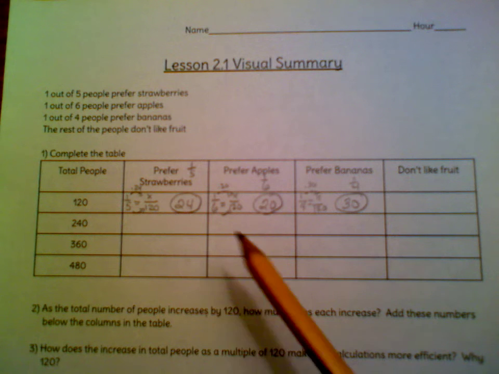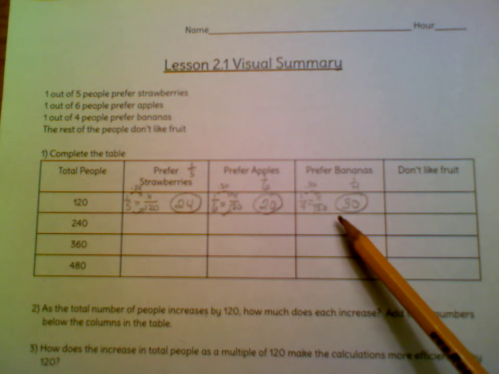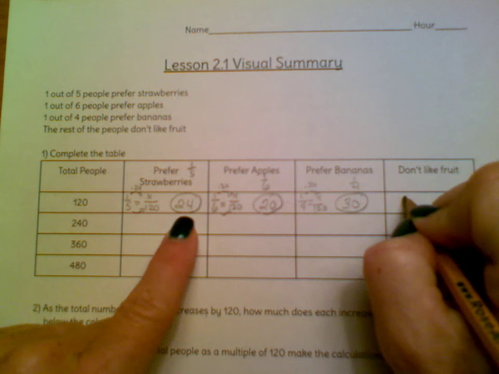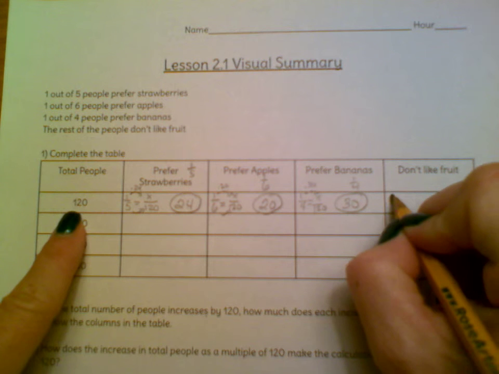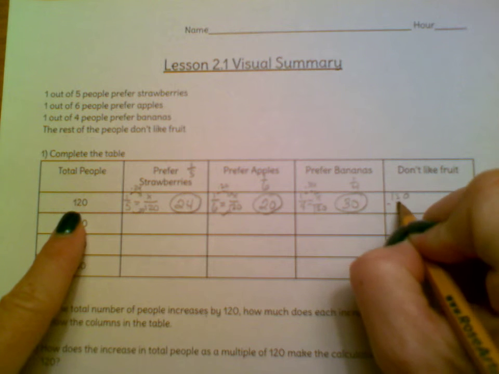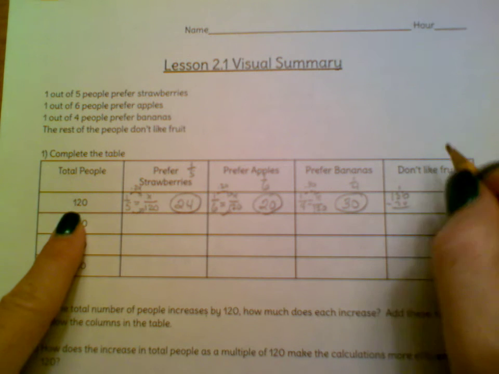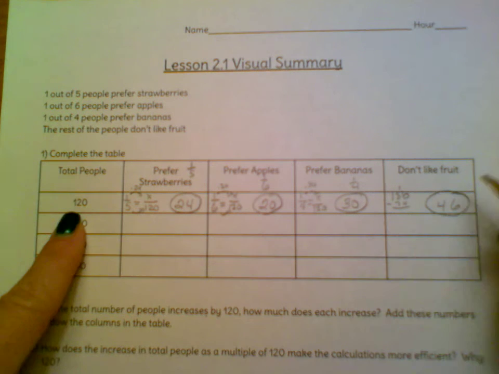So now when I add these 3 together, I get 74. And there were 120 total. So 120 minus 74. There are an additional 46 then who must not like fruit. So it's using what we know from the last chapter to answer the question.